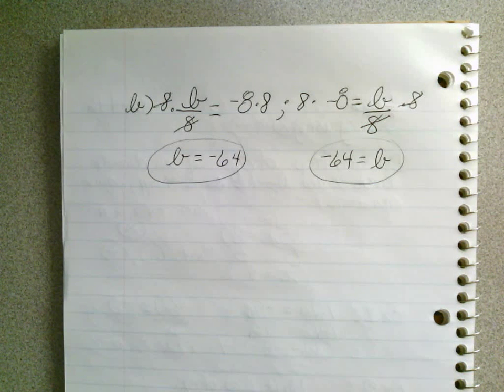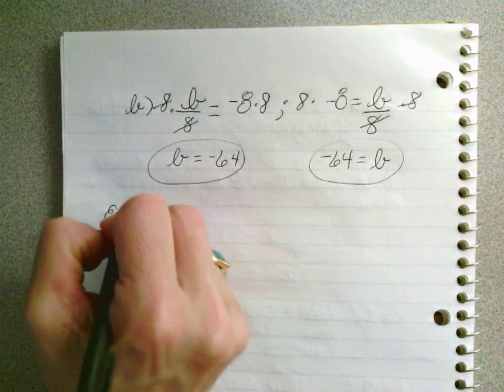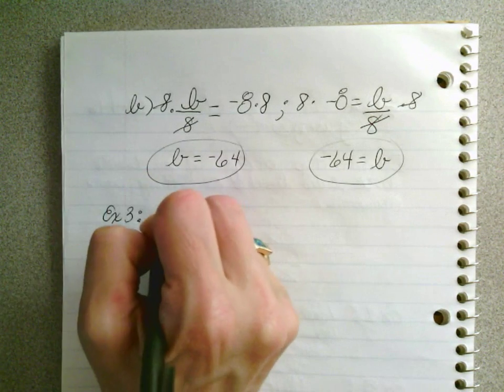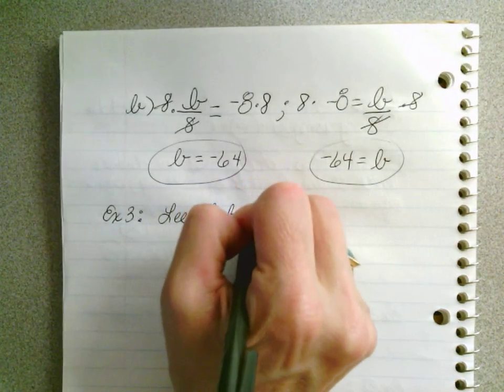The next thing I want to share with you is example 3. And here it is. We'll look at the book example here in a minute, but I'm going to give you my example.